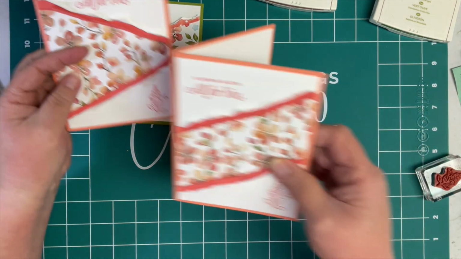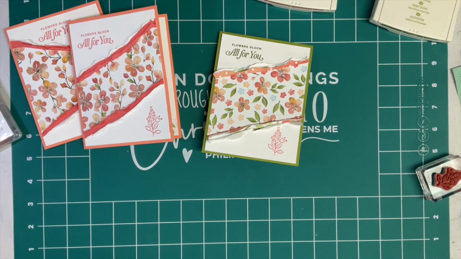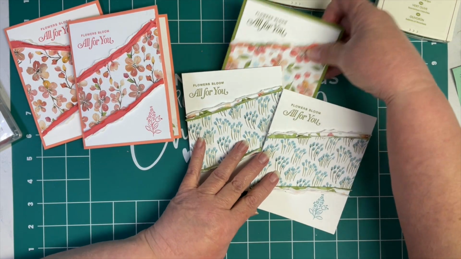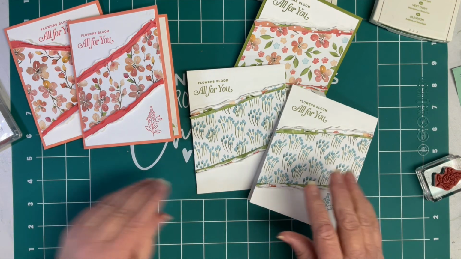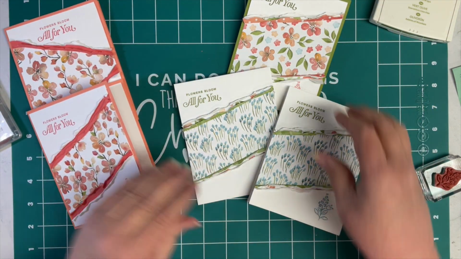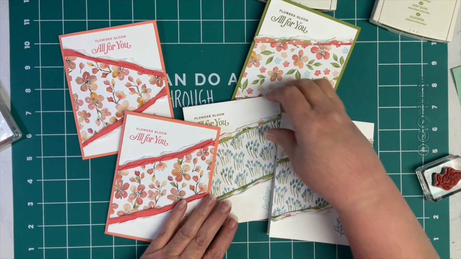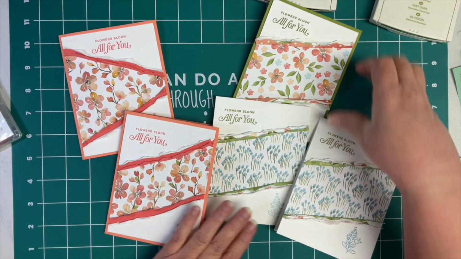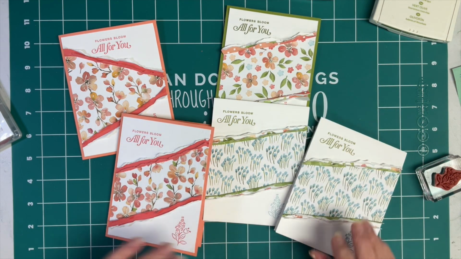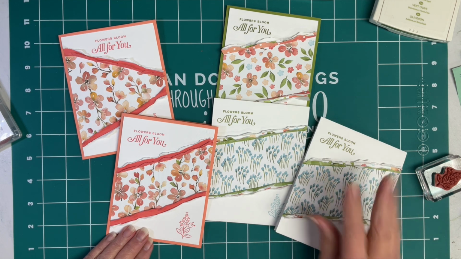So there are my finished cards. I think they're fun. Took me a little bit of time to learn them, but let's try to get them all here in the camera so that you can see them all. I think they're cute though. I like that crinkly look.